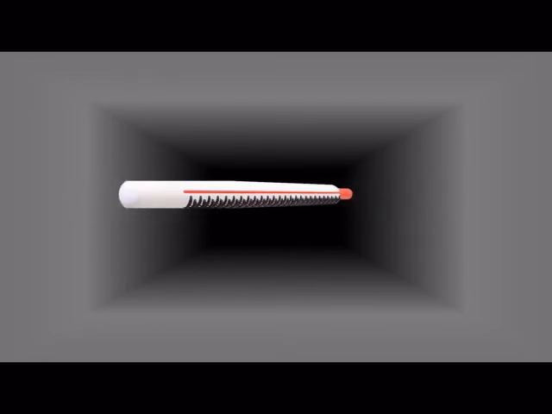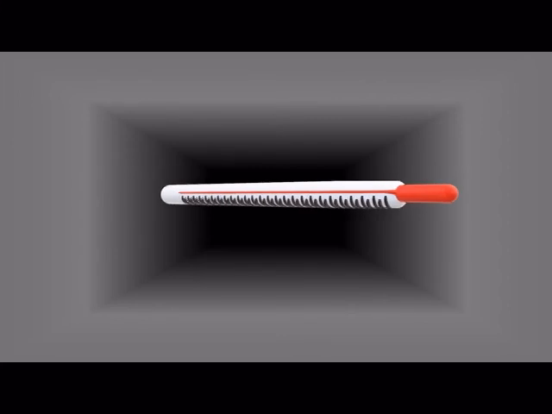As the name suggests, a liquid in glass thermometer consists of a glass tube filled with a liquid which changes its volume with change in temperature. The liquid is filled in the bulb at the bottom of the thermometer, while it is allowed to rise up in the capillary. The liquid generally filled is alcohol or mercury.